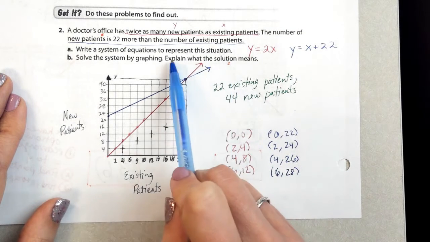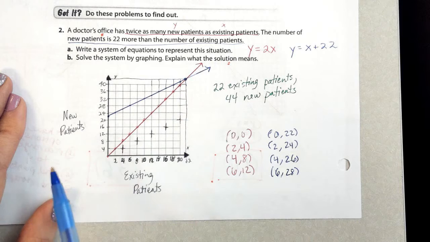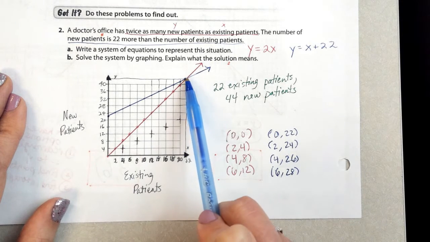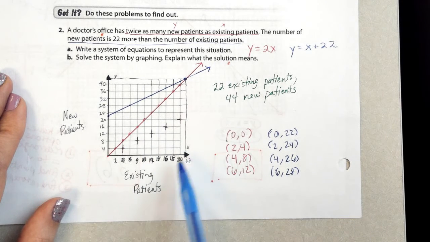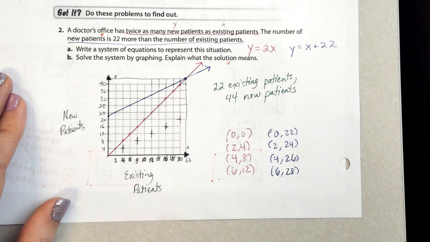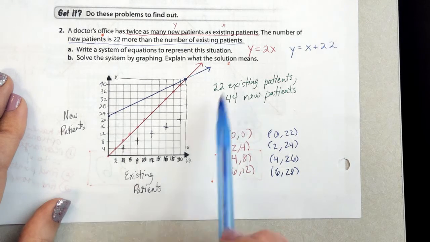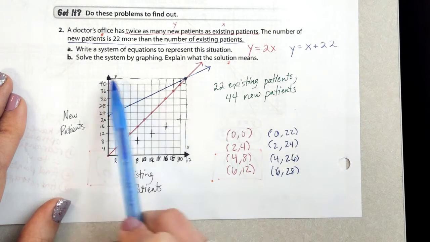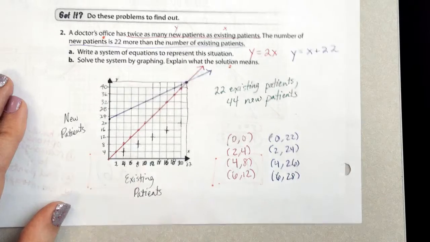So when it says explain what it means, that's telling you you have to explain that the 22 means existing patients and the 44 means new patients. So if it says explain, it's basically saying look at your x-axis, look at your y-axis, what do they both stand for?